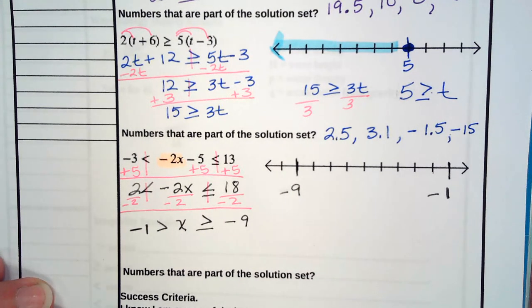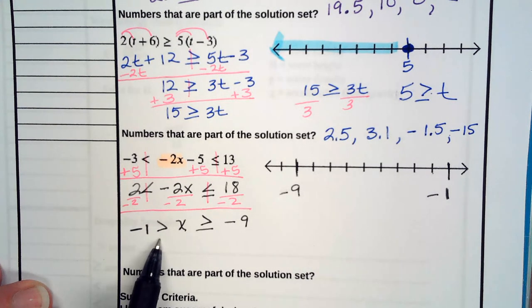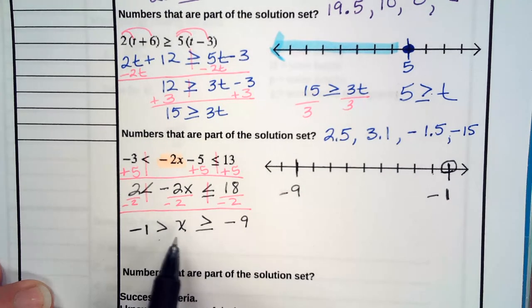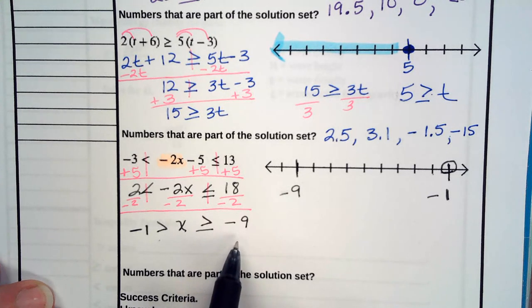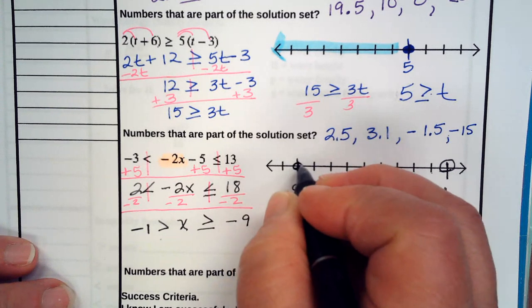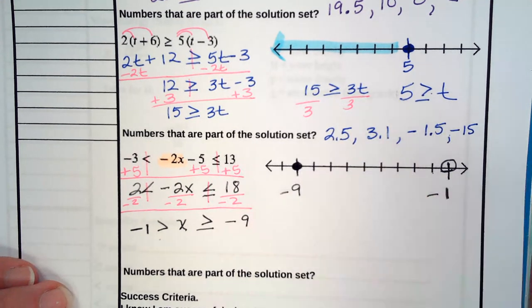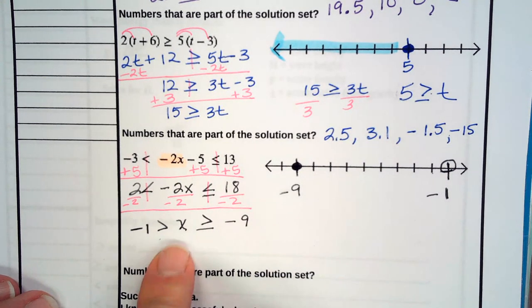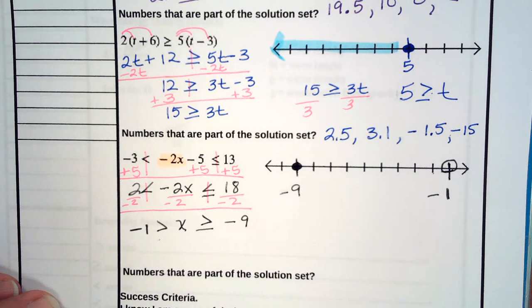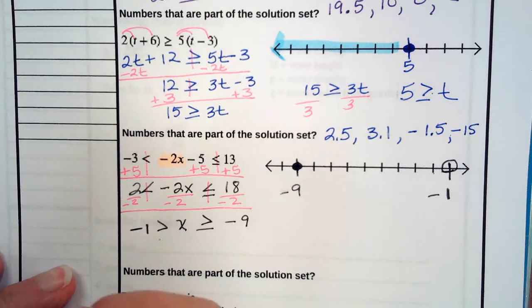Okay, step 1. Identify the numbers you need. Step 2. At negative 1, is it open or closed? That is open. At negative 9, is it open or closed? That one is closed. The variable is between the two numbers. The shading will be between the two numbers.